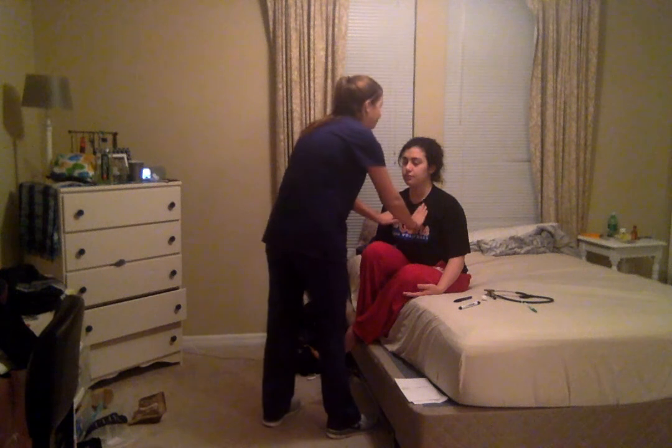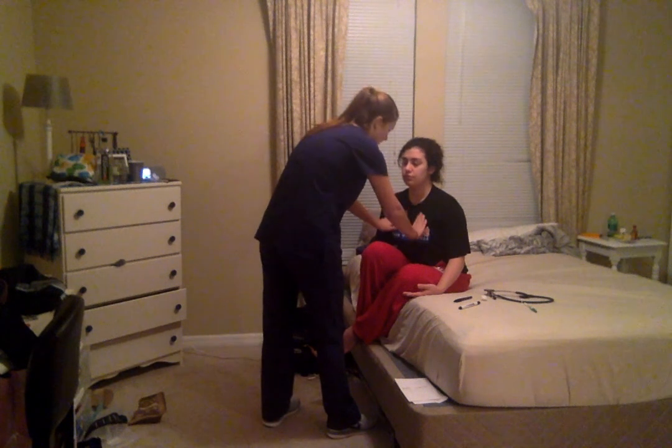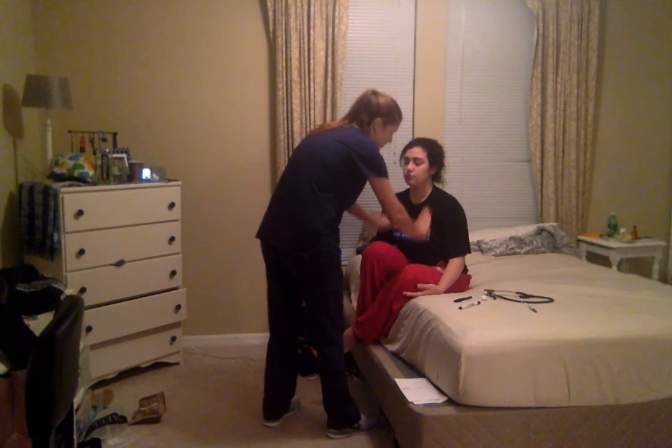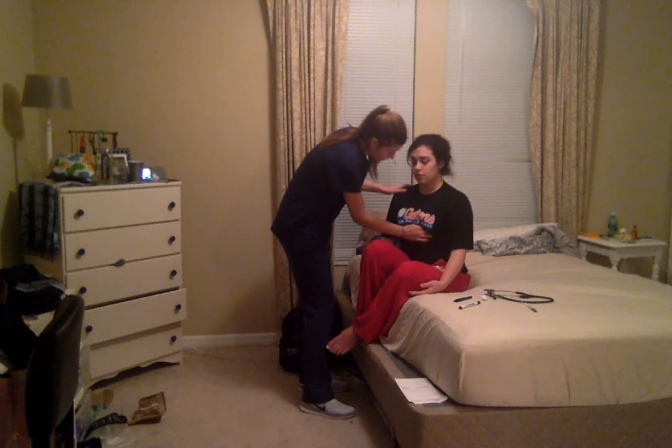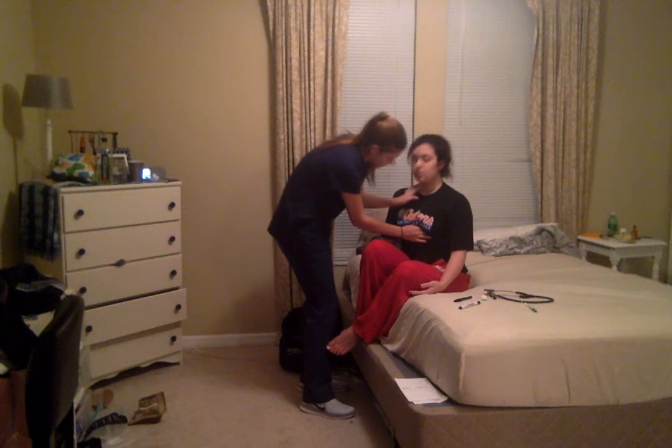Now I'm also going to palpate her precordium. And again, I'm looking for any masses, lesions, tenderness of the sort, and I'm also feeling if I can feel any heaves, thrills, or lifts, which I do not feel any of the such. Next, what I'm going to do is assess her apical pulse, which is on her 5th intercostal space right here, and I'm going to match this with her carotid.